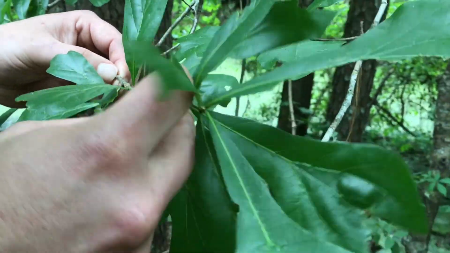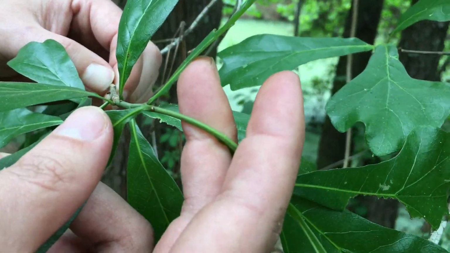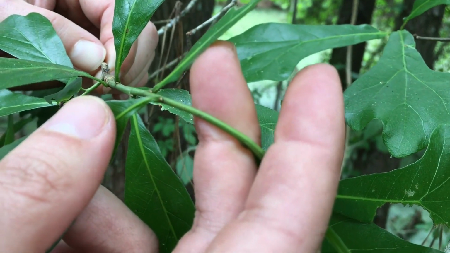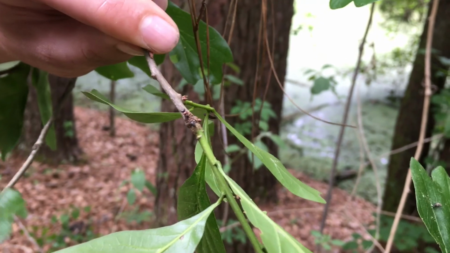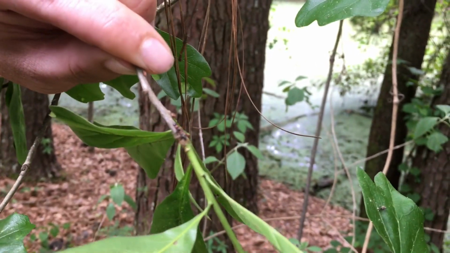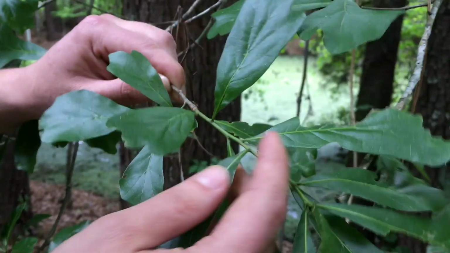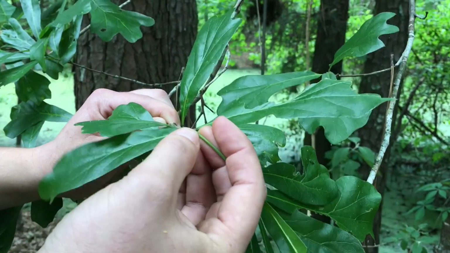Here we got a leaf. Let's look down there. Oh yeah, for all their faults, water oaks do at least have nice distinct axillary buds. Oh, and look, here on the leaf you could see a twig ant, which is really nice. Anyways, twig ant.